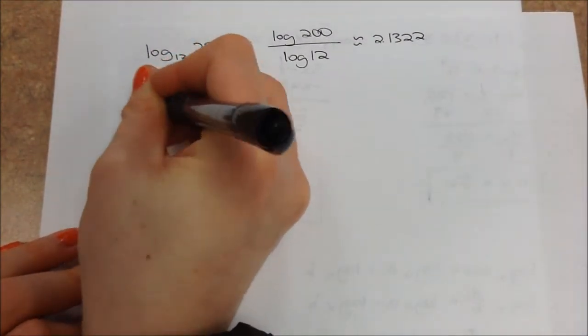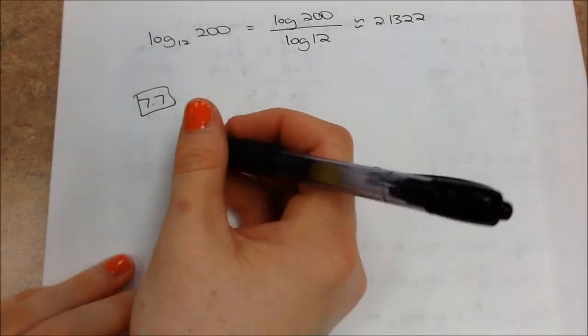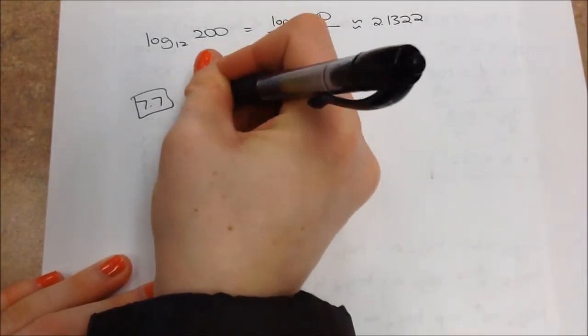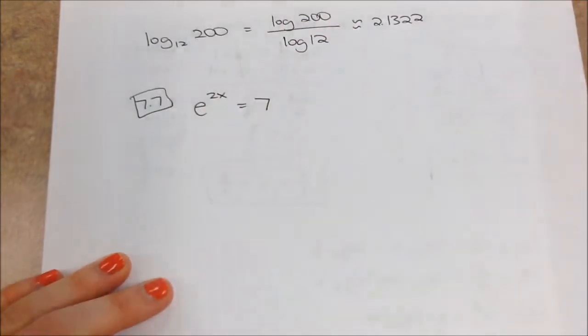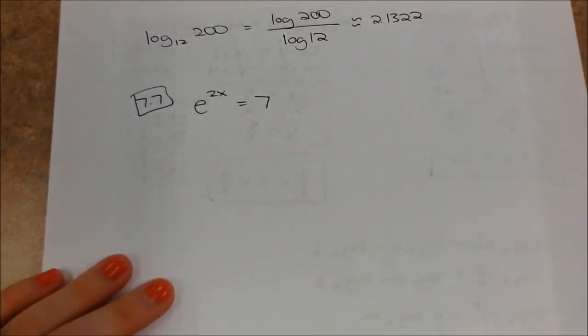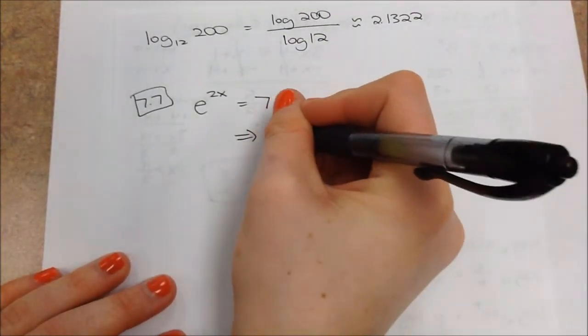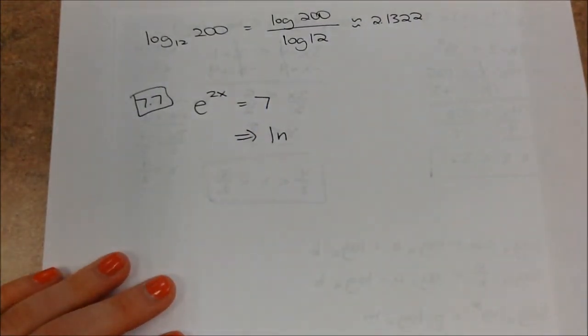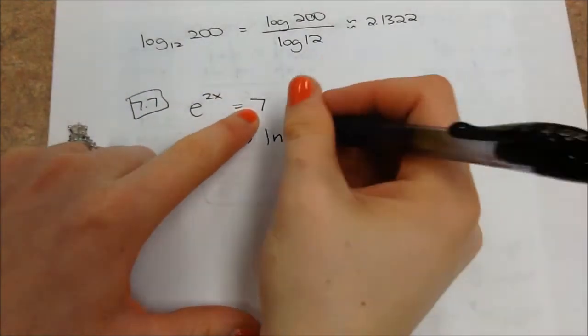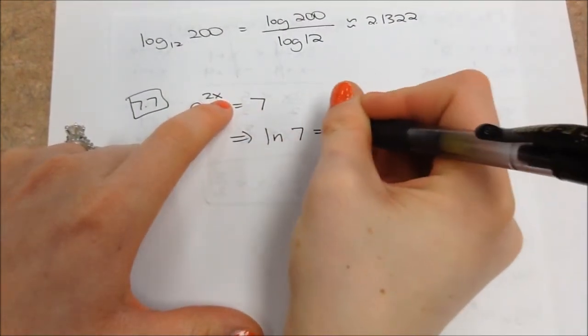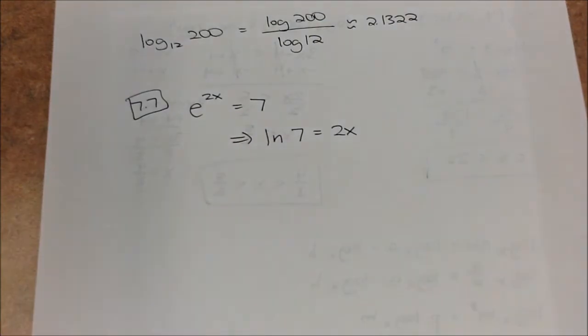The last section we have was 7.7, and basically the only new thing here is that we have a new base, and that new base is base e, which we talked about, all right? So in 7.7, first of all, you can translate back and forth between exponential and logarithmic form. So this is exponential form. If you're asked to write a logarithmic equation, you start with log base e, which we write as ln, and then of 7 equals 2x. Okay, so that's log form.